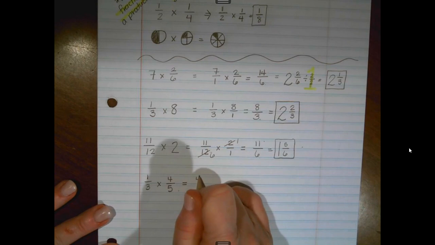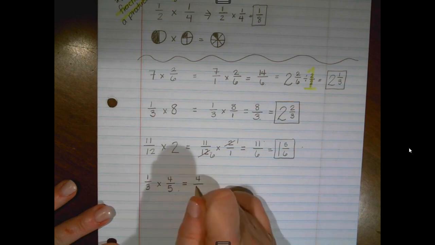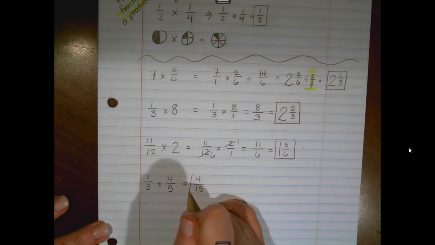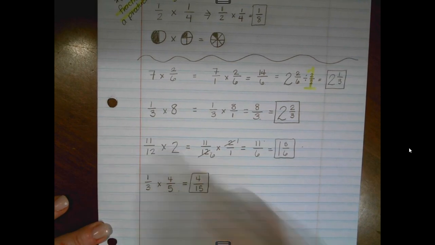1 times 4 is 4. 3 times 5 is 15. I'm looking to see if this will simplify. The only factors of 4 are 1, 2, and 4. We don't use 1 to simplify. We'd end up with the same product, but we need to consider, will 2 or 4 be a factor of 15? And neither one are. So this is in simplest form.